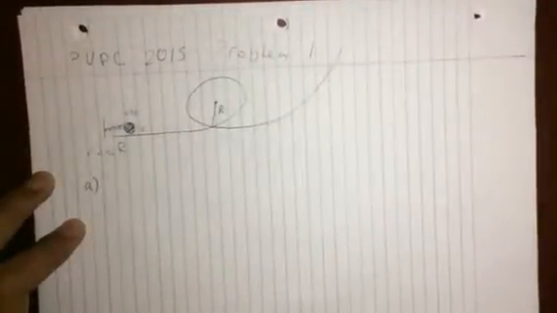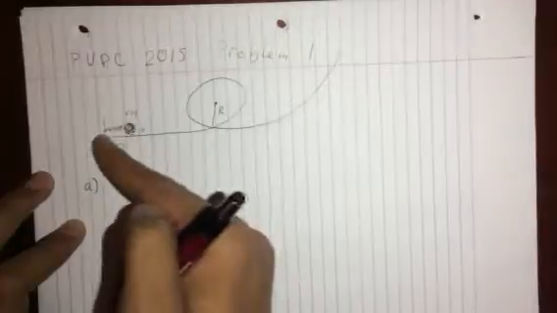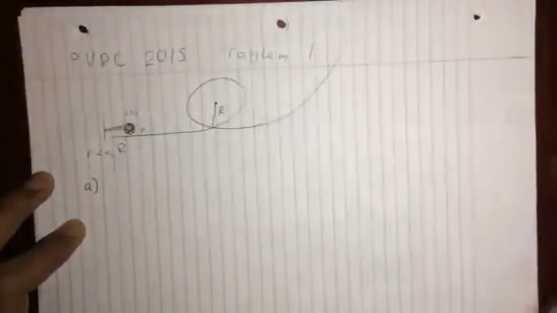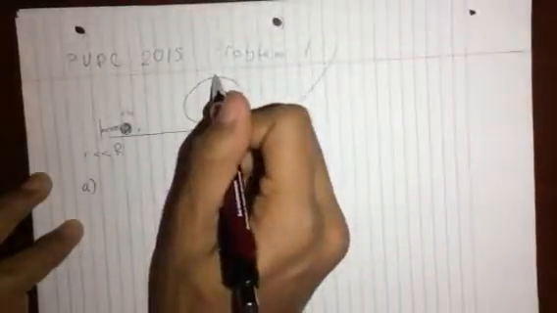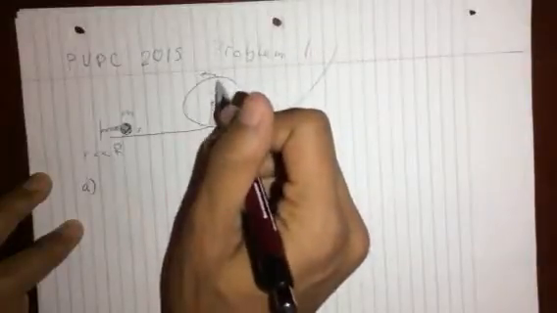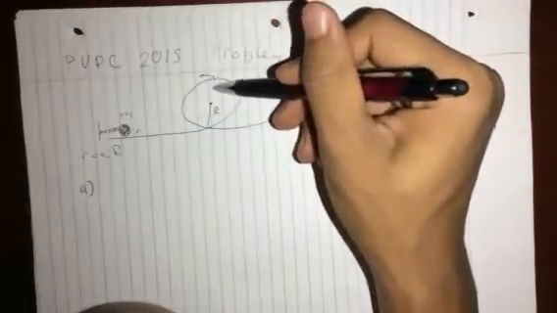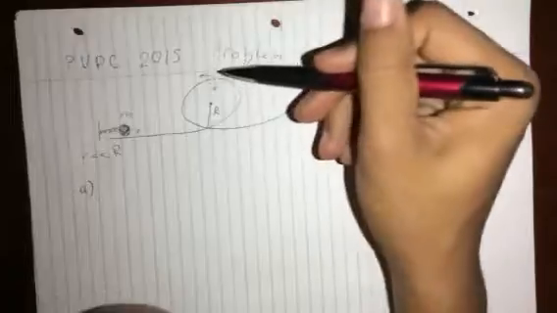The first part says, what's the minimum distance you have to stretch this spring so that the mass can complete a full circuit through the loop without losing contact with it? The first thing we can do is figure out the minimum velocity I need so that I don't fall. That's the part we have to worry about at the top of the loop. There, we want the normal force to be minimized, so we want it to be 0.